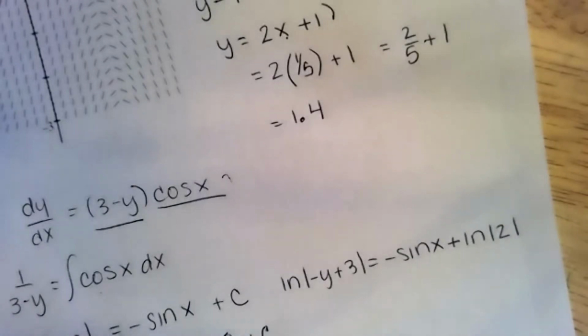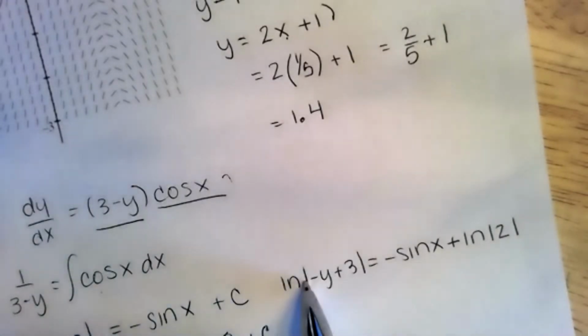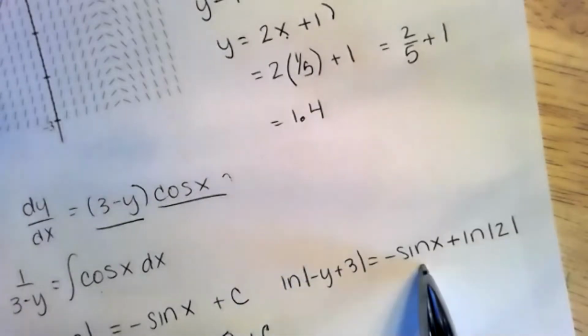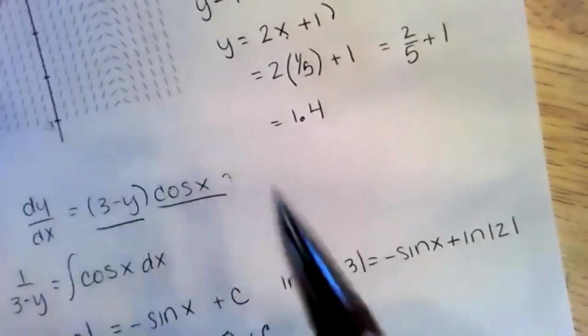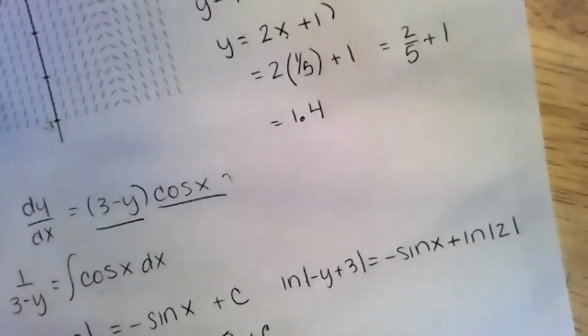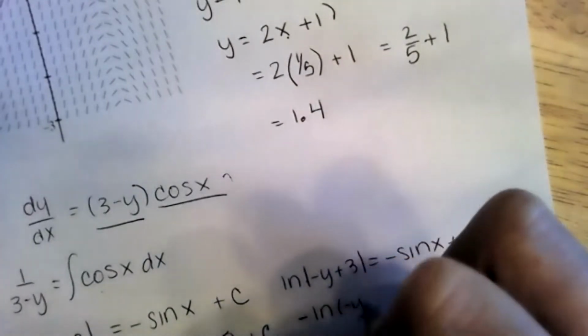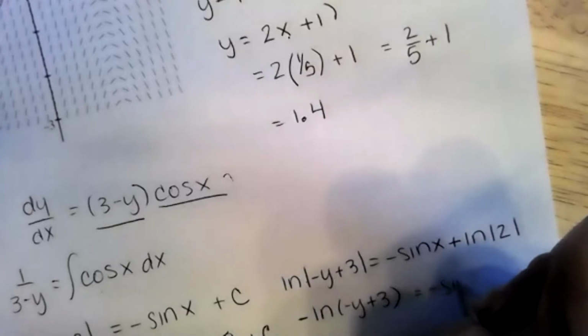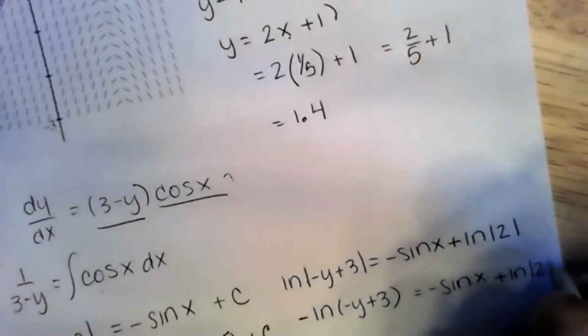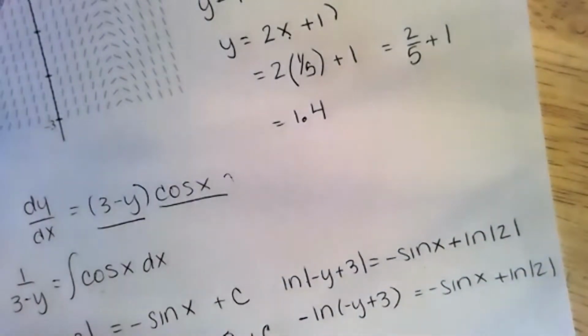Now, we have to determine which way my negatives are going to go since this is an absolute value. Since my sine is negative, but I can tell in that curve that it's positive, we're going to take the negative natural log so that it will eventually cancel out and turn them back to a positive. So it's negative the natural log of negative y plus 3 equals negative sine x plus natural log 2. Another way to think about it is since y of 0 equals 1, we need our y values to be less than 3. So again, we need them to be the negative part.